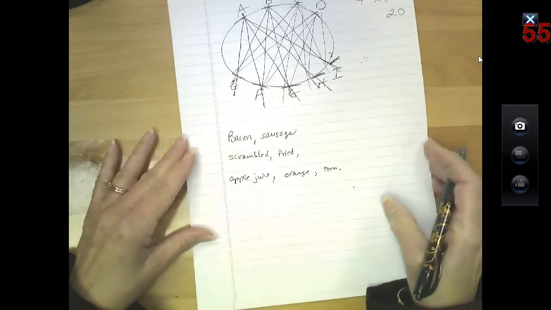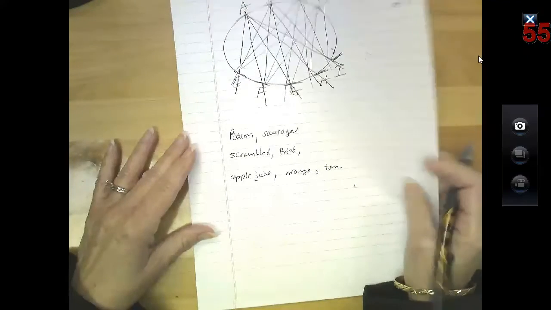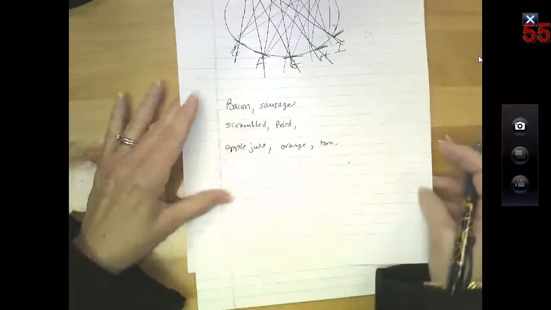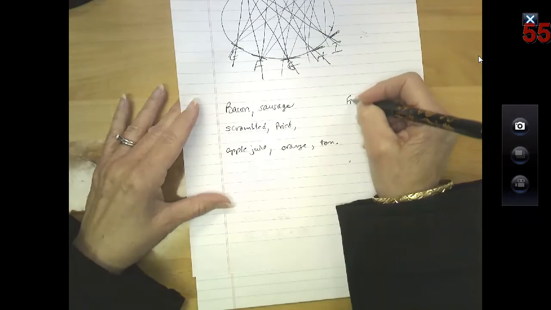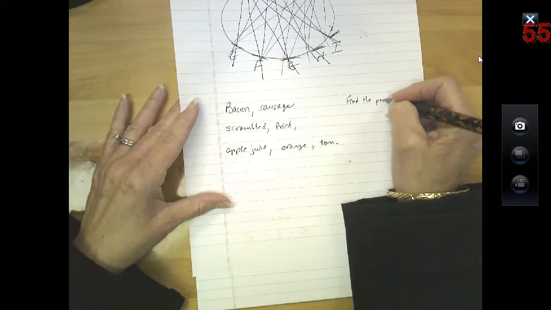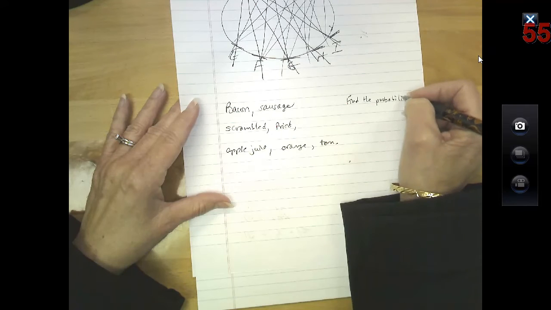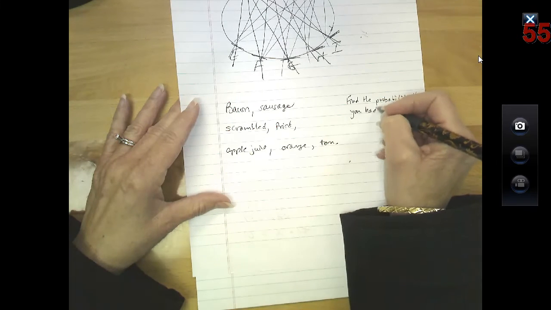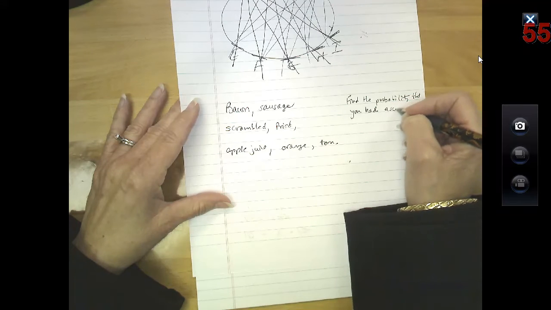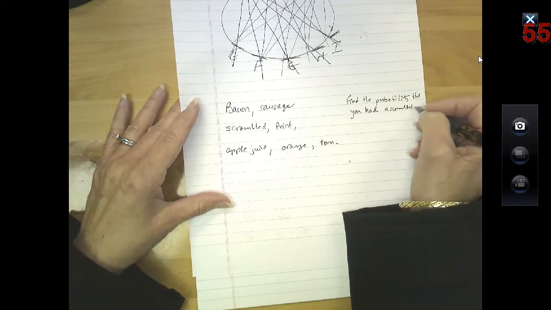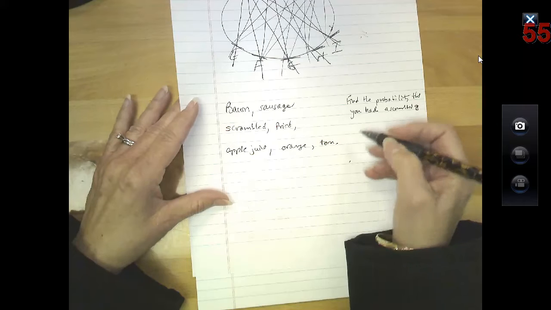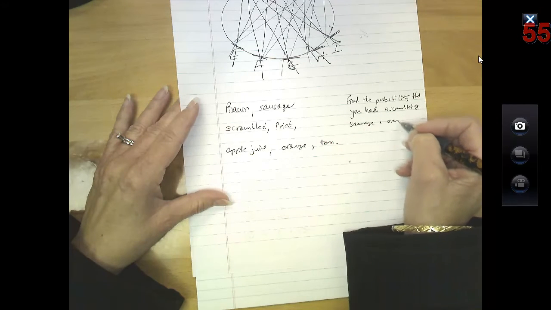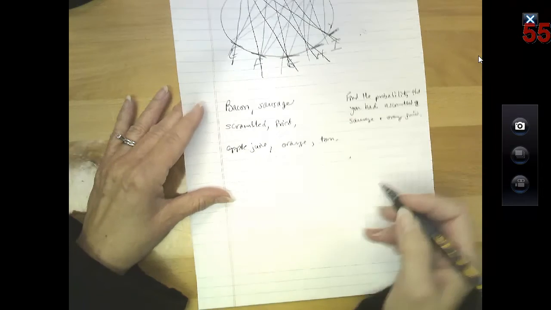And we want to figure out what is the probability that you had a scrambled egg, sausage, and orange juice for breakfast.